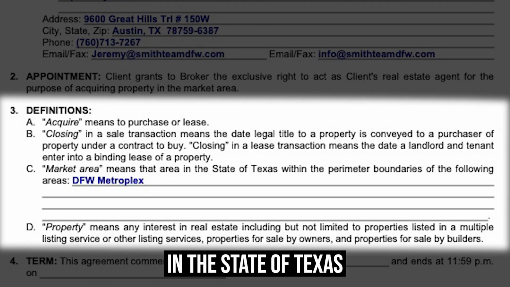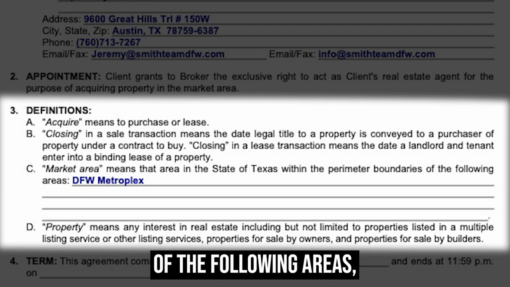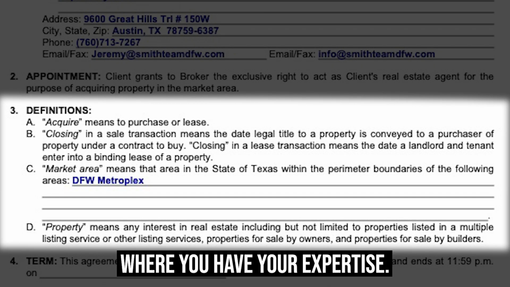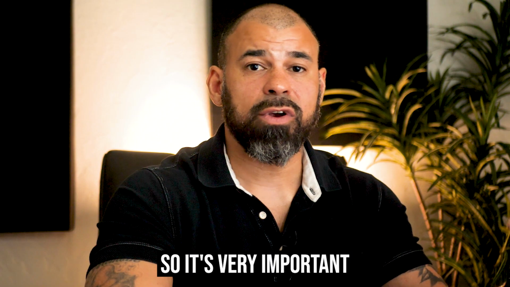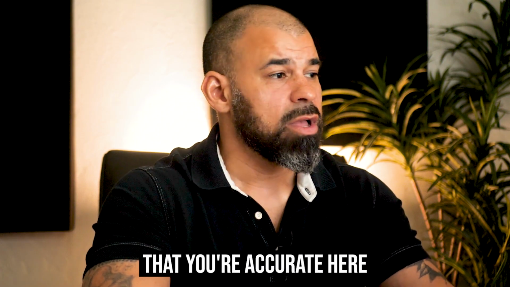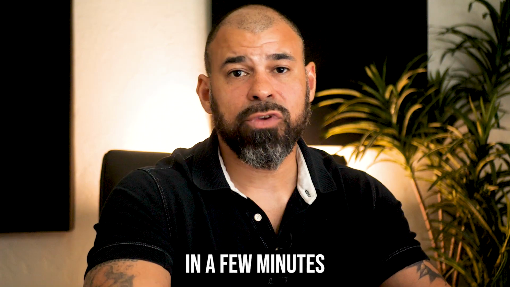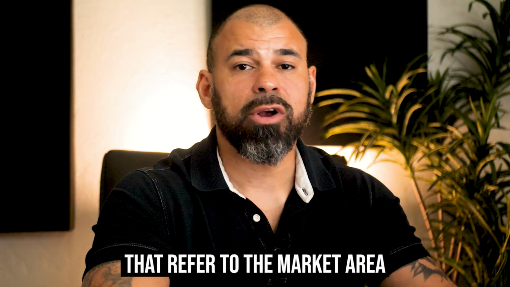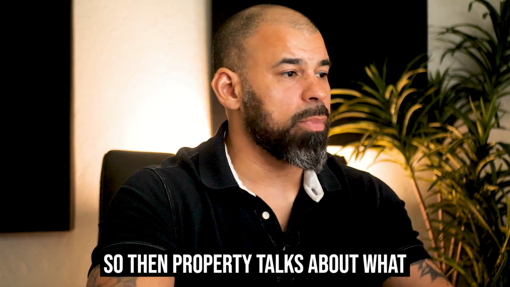So it means the area in the state of Texas within the perimeter boundaries of the following areas. That is the areas where you have your expertise, right? So it's very important that you're accurate here, because there's some things that you'll see in a few minutes that refer to the market area that you've put in here. So then property talks about what that means.